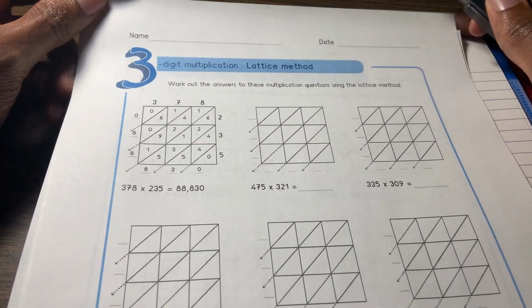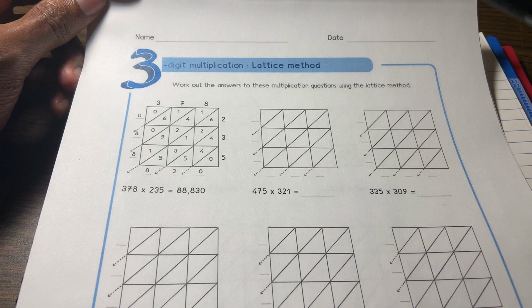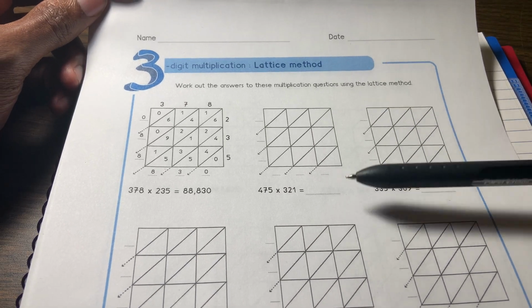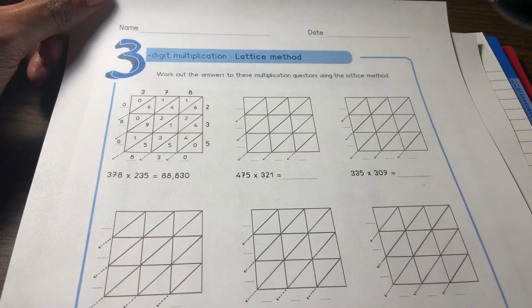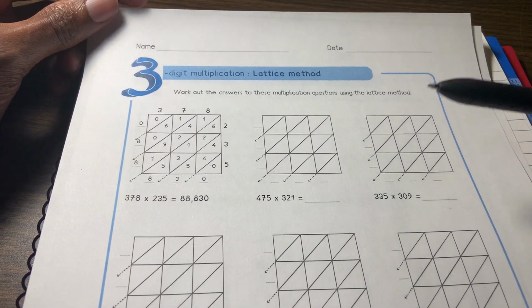All right, so ladies and gentlemen, it's all up to you now. You're gonna practice by completing both of these worksheets. You can do this, I know you can. Have confidence in yourself, you're doing great.